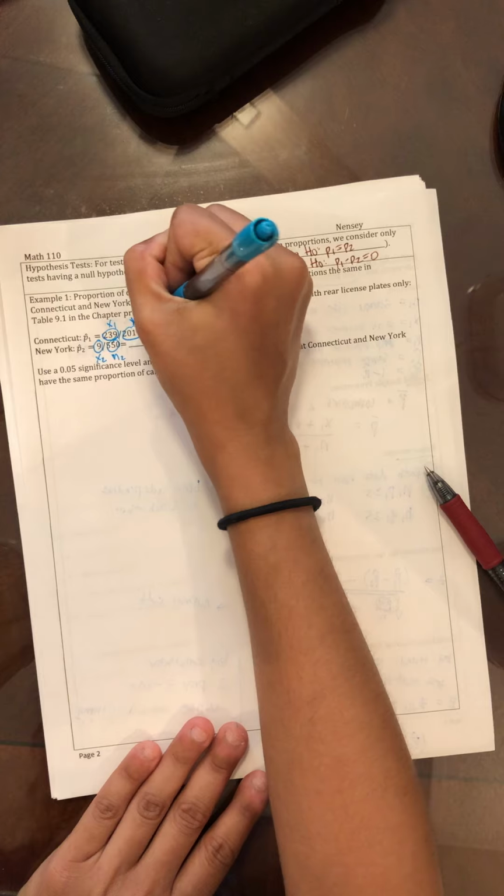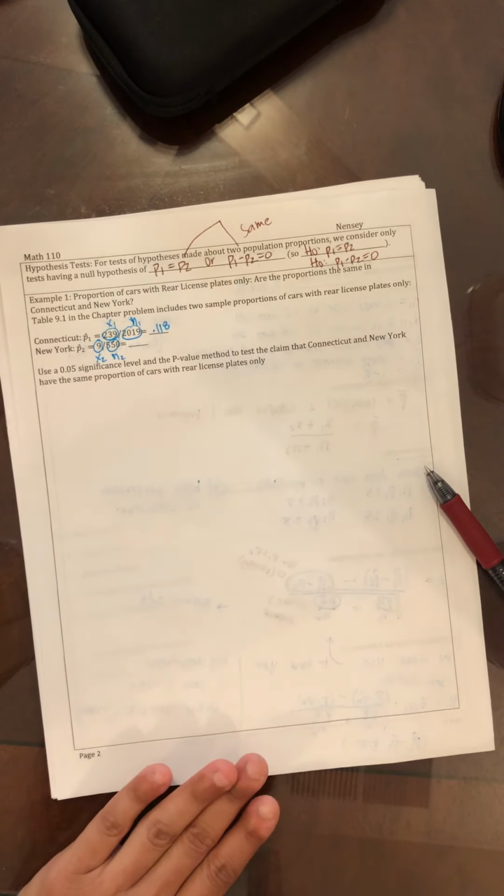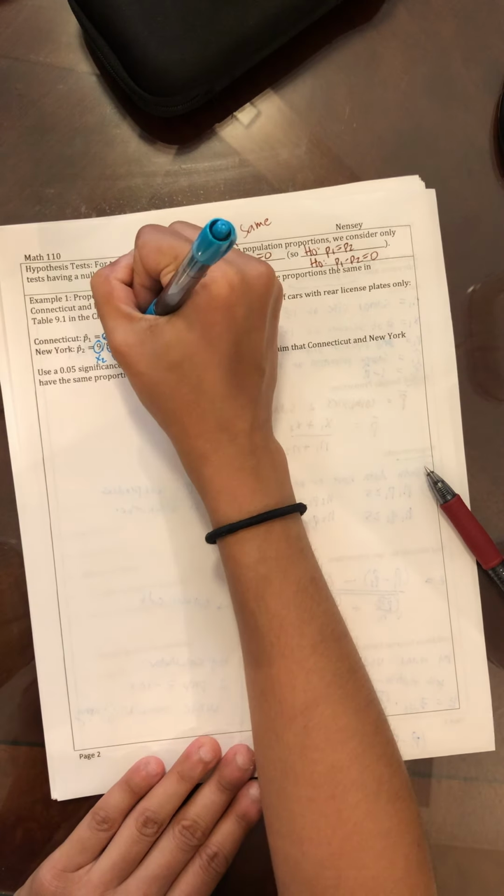And why did I put equal signs is because I just want you to round to the 3 decimal places, so it makes your life a lot easier. If you want to keep it exact, you can. I'm just going to keep it like this. And these are going to be your P1 hat and your P2 hat.